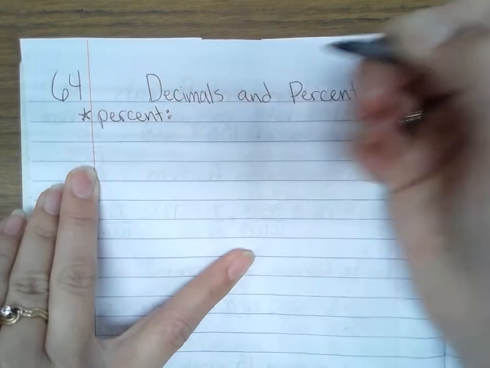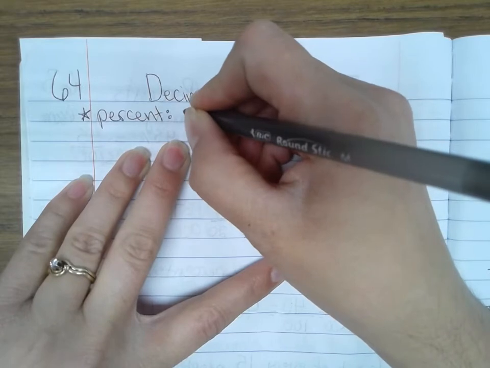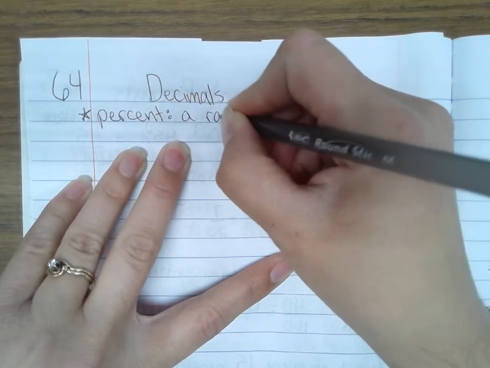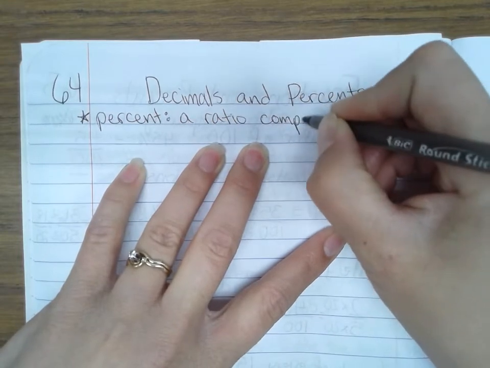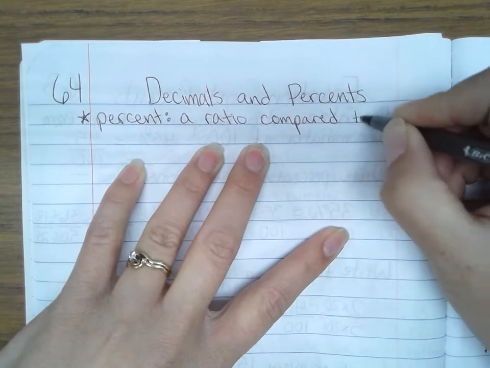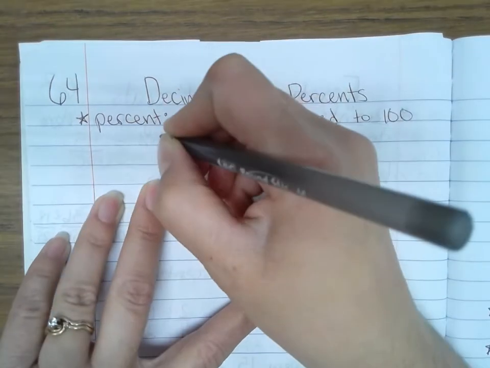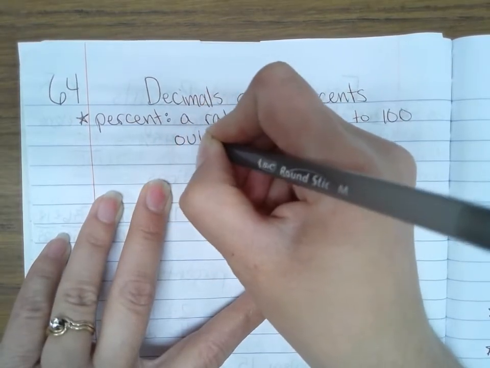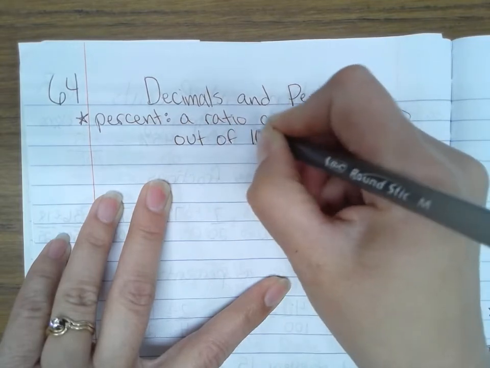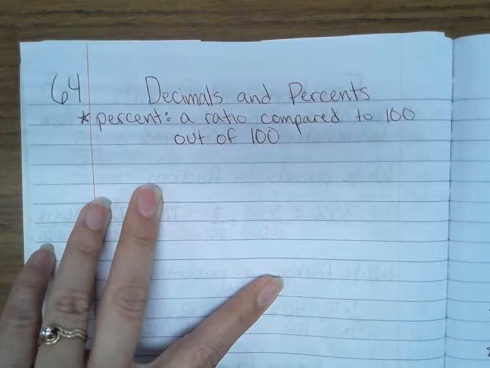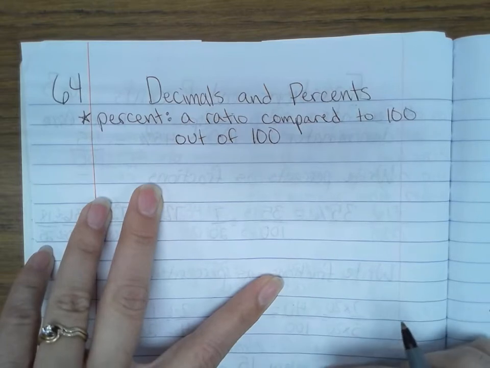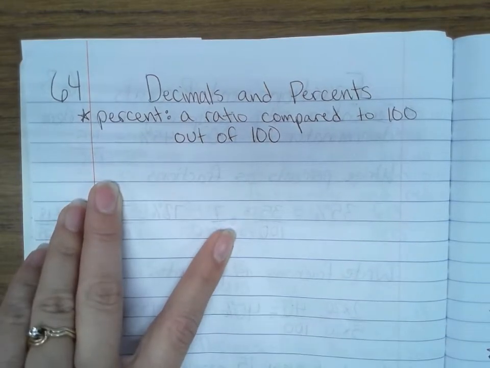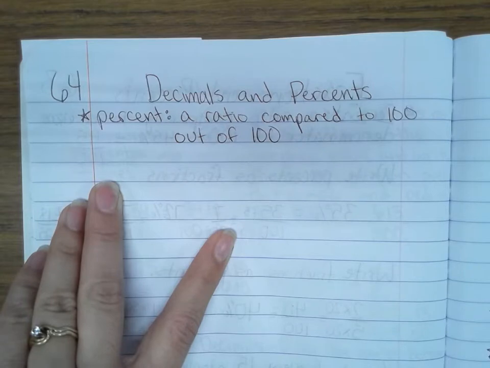Okay, percent means a ratio compared to 100. Or another way to think of it is out of 100. So when we had percents, we're saying if it was worth 100 points or 100 pieces or 100 parts. Okay, well now I want you to think about a decimal place that means the same exact thing.